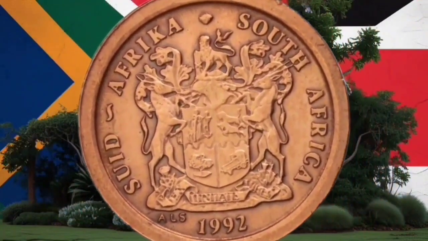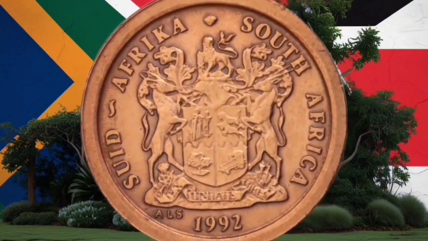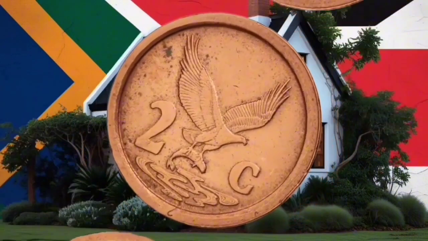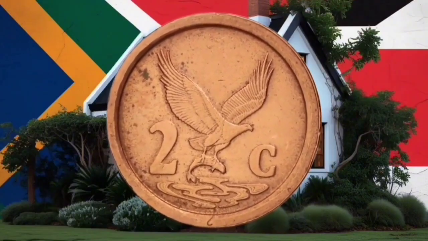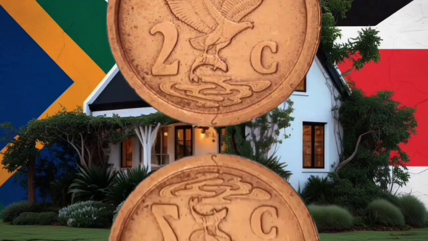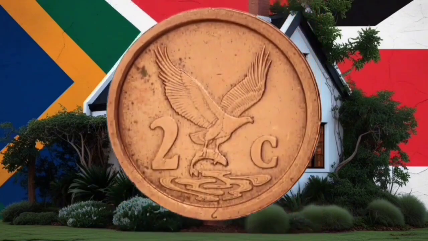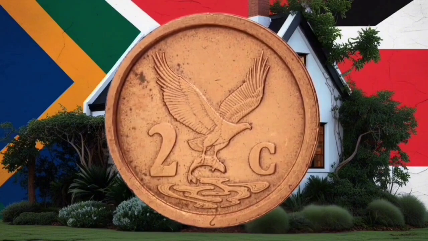restructured its monetary designs. The obverse side of the 1992 2-cent coin features the national coat of arms of South Africa, which was used until 2000. This version of the coat of arms displays a shield flanked by 2 wildebeests, symbolizing strength and pride. Above the shield is a knight's helmet, a lion holding 4 rods, and a banner with the national motto.